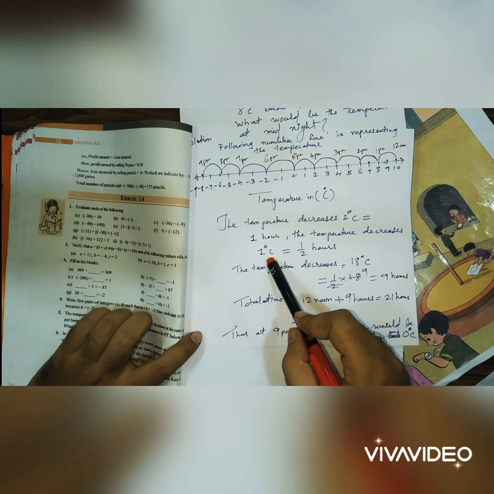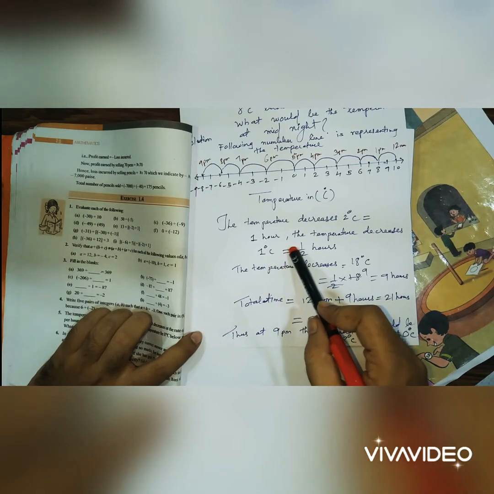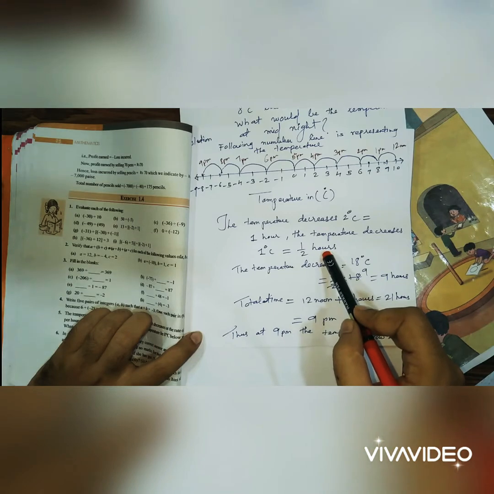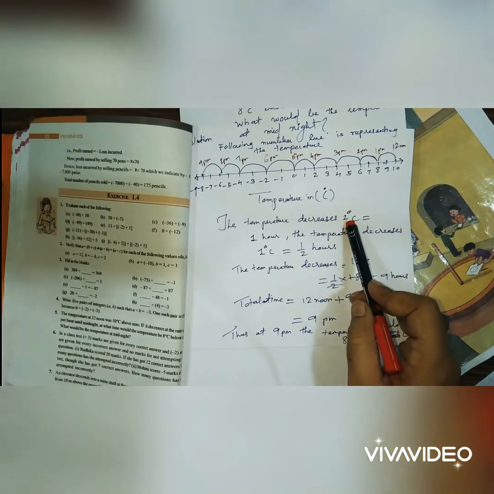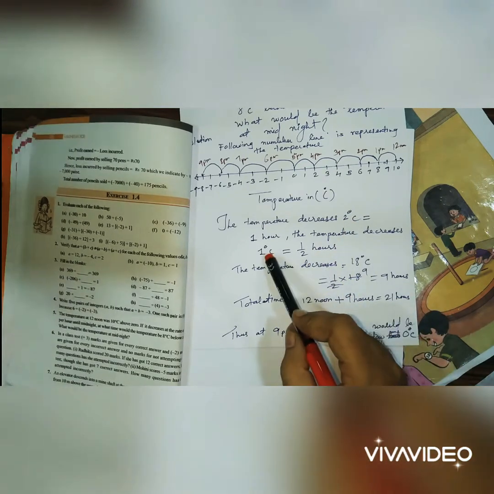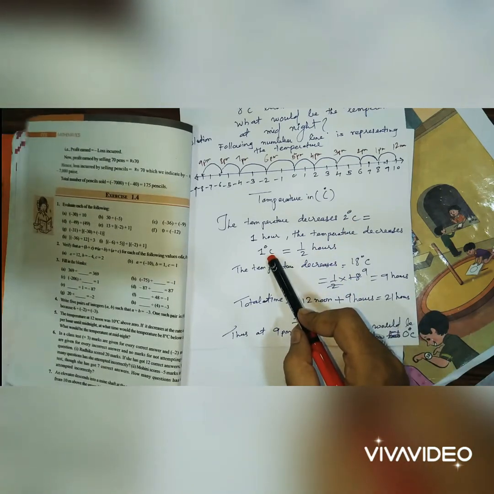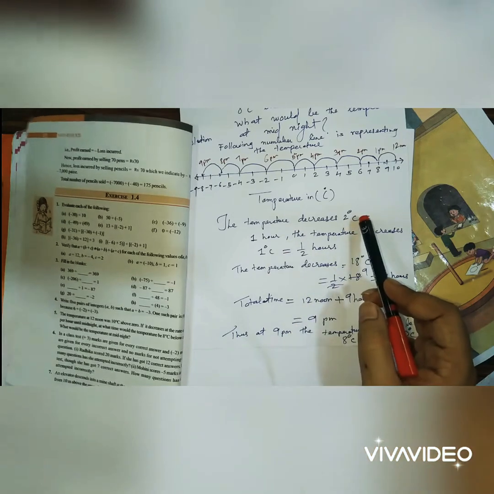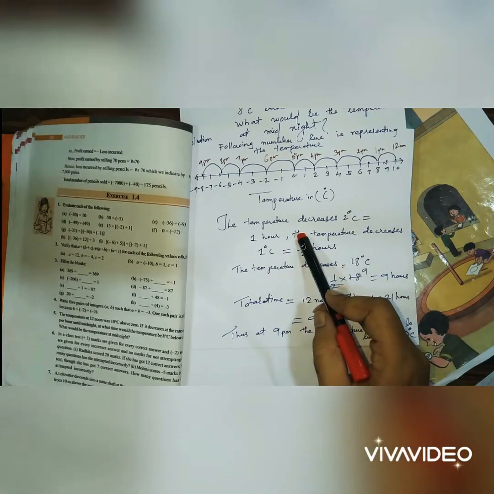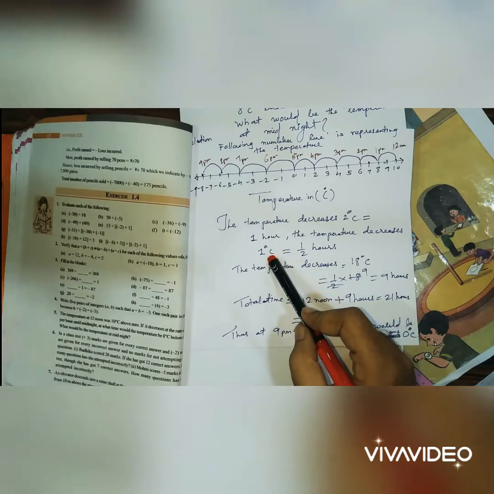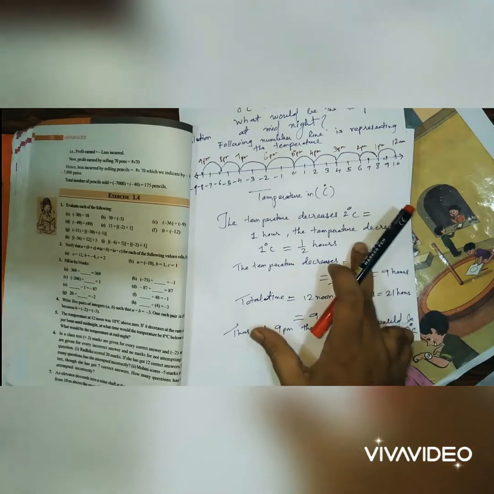So 1 degree Celsius is equal to half an hour. In half an hour the temperature will decrease by 1 degree Celsius. So the temperature decreased by 2 degrees Celsius in 1 hour, and in the same way it will decrease by 1 degree Celsius in half an hour.